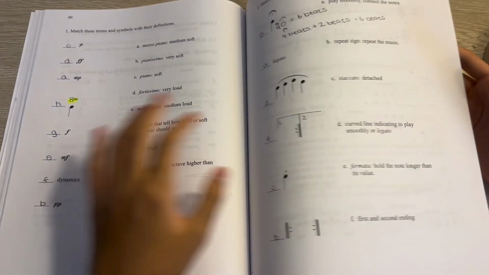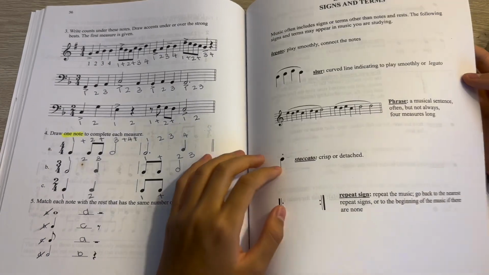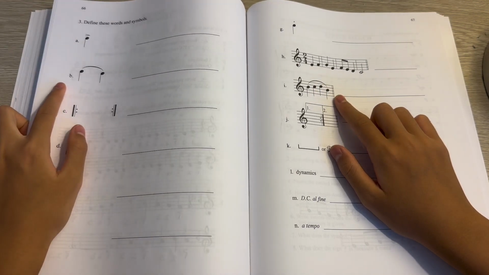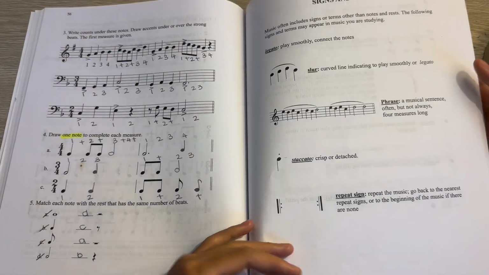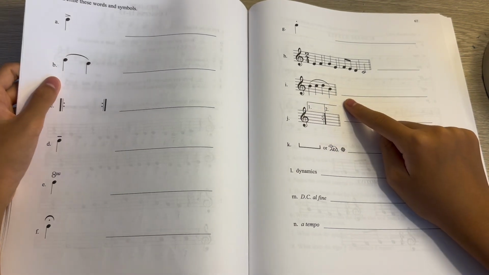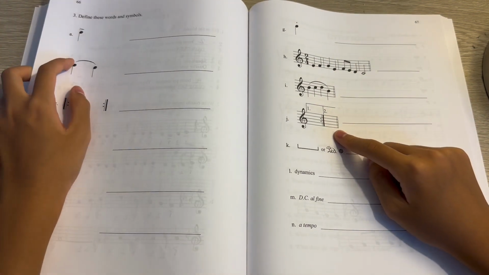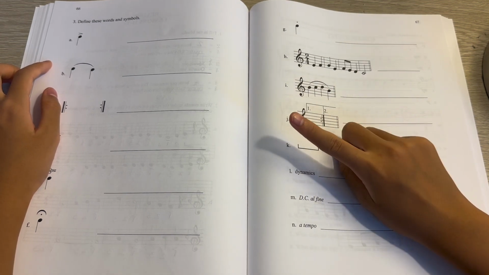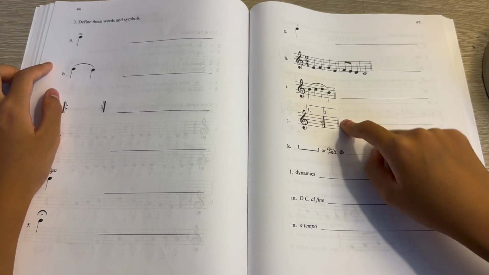This is, oh, isn't that also, yeah, so I wonder why they gave it to us twice, but I guess it's the same thing, I'm assuming. So, let's check really quick. Yeah, I think they gave us the same thing twice, but, oh well, that's slur again, which we already explained. And this is first and second ending, where you basically have to go to the first ending, go back, and then play all the way through and skip the first ending straight to the second ending.